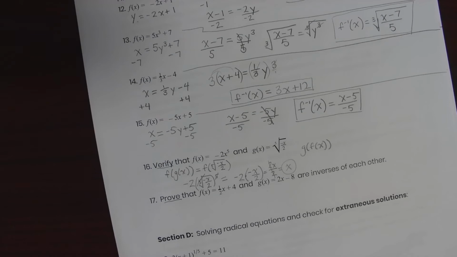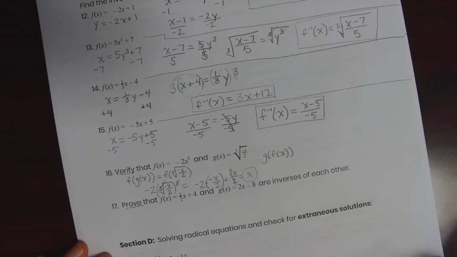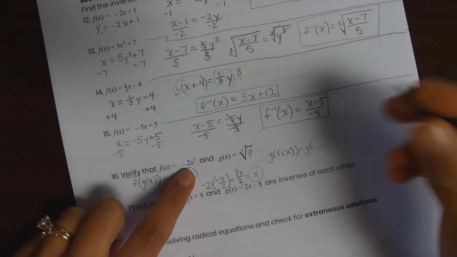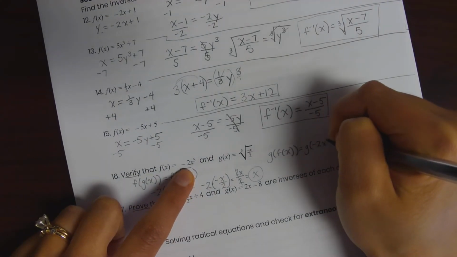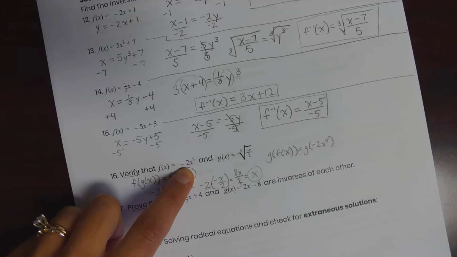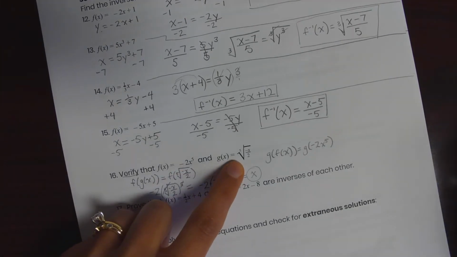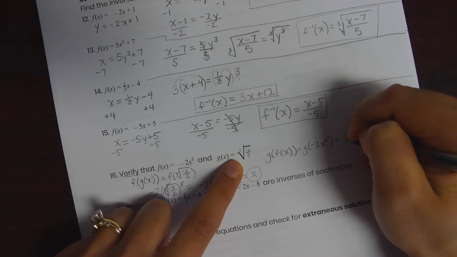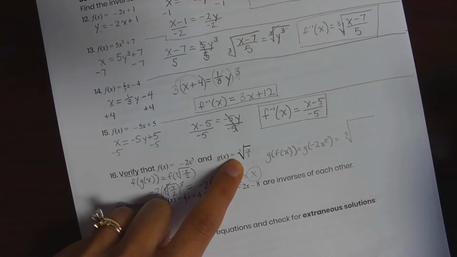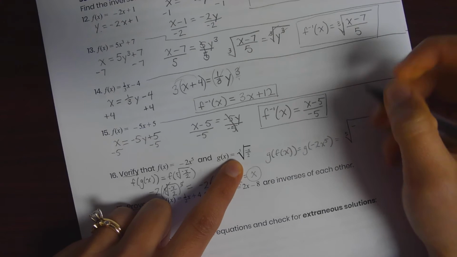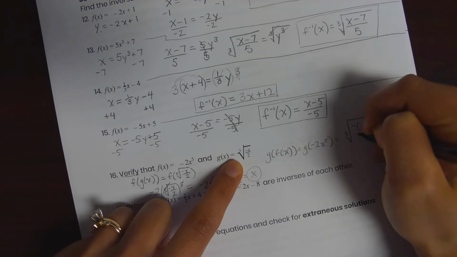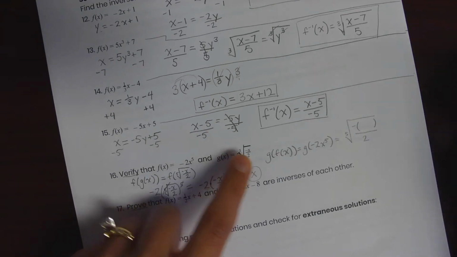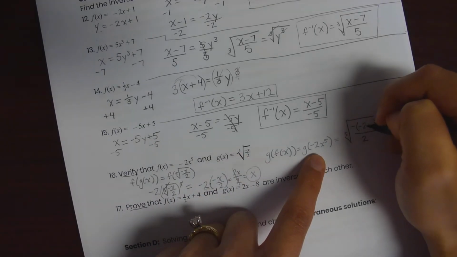So far we have just x. Now we have to see if the other one will come out to be just x. So I'm going to write it as g of negative 2x to the 5th. And now I'm going to write out my g function, but leave a space for x. So that will be the 5th root of negative, leave a space for x, over 2. So this will be negative 2x to the 5th.